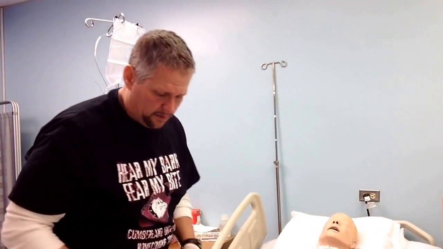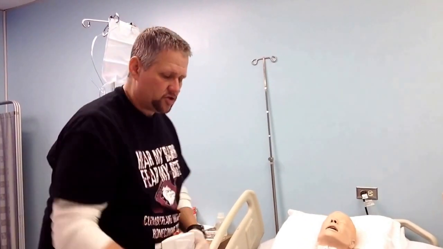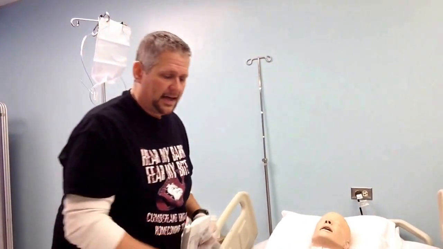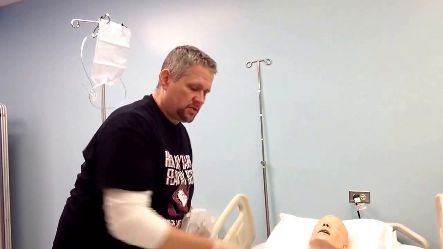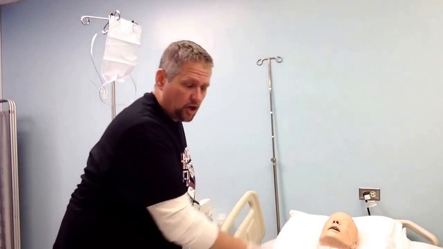Alright, now a couple things we're going to check for. We're going to evaluate the amount of stool return, the color, and the consistency of the stool return. We're going to evaluate how well the patient tolerated the procedure. And we're also going to evaluate whether or not there are other physician orders for continued enemas to help clear any other bowel until the bowel runs clear.